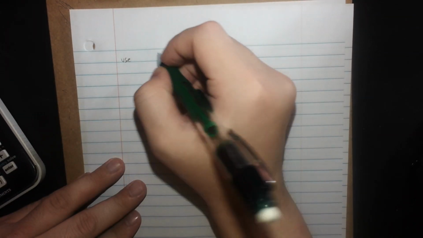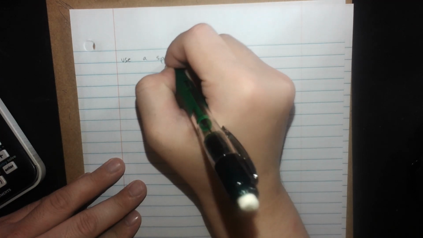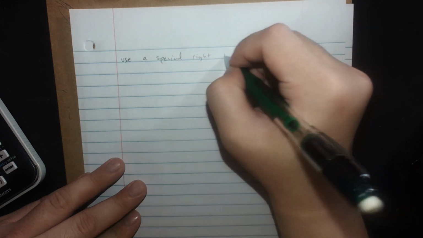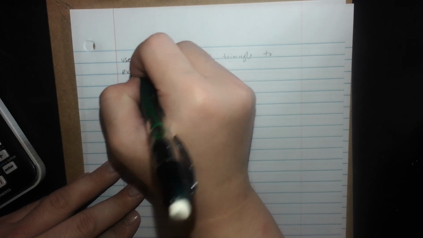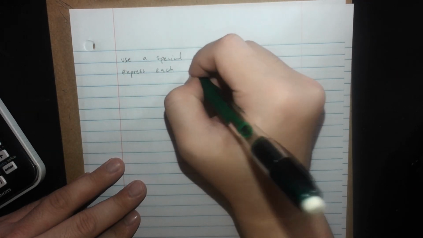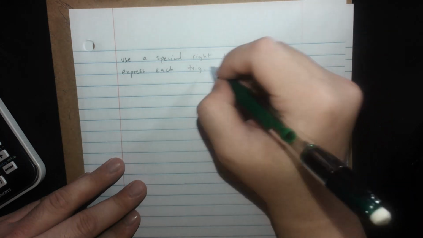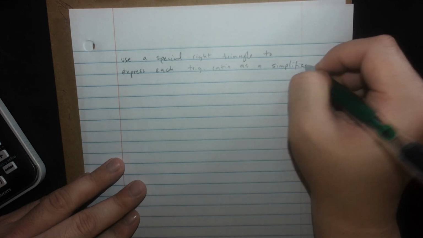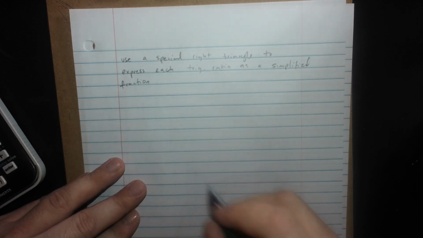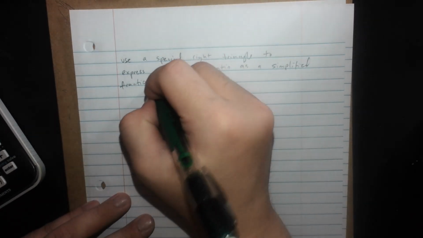Okay, so we're going to go ahead and do more examples. So let's transition over to this. Let me write this question down. Use a special right triangle to express each trigonometric ratio as a simplified fraction, and that's basically it.